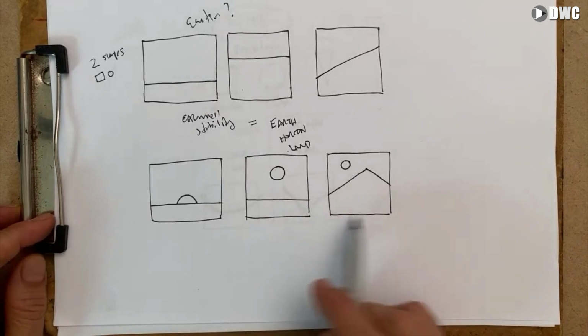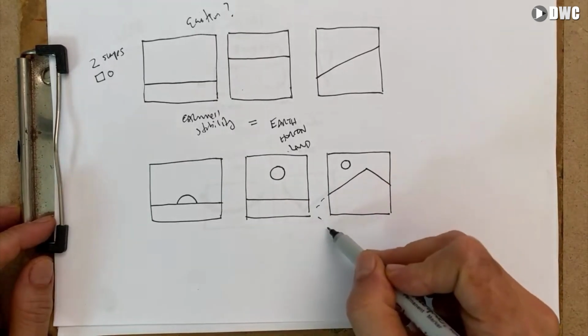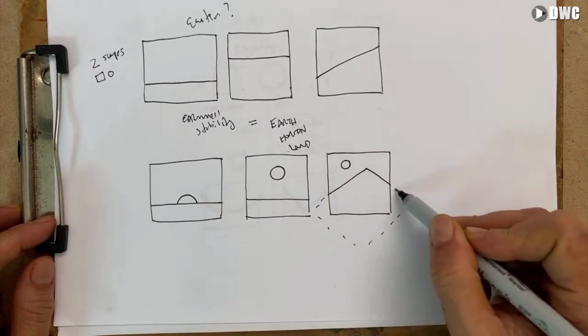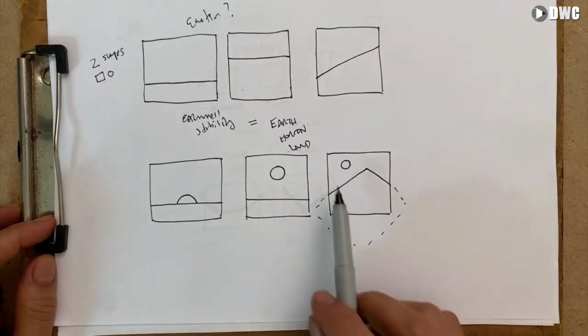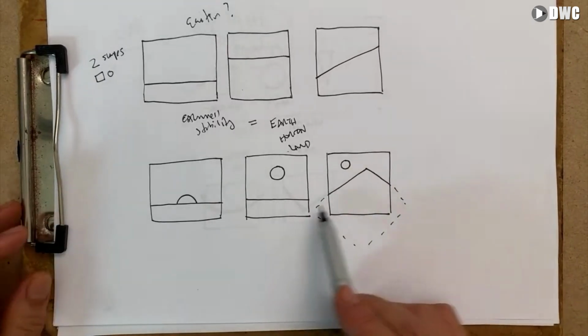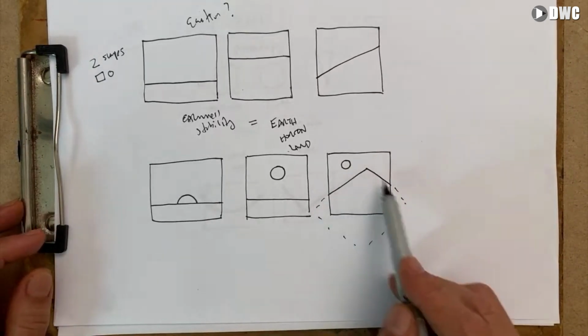So we took the rectangle, we just rotated it, right? It's still a rectangle. But now we have still quite an uplifting scene. Actually, this kind of uplifts us. The triangle lifts us up.